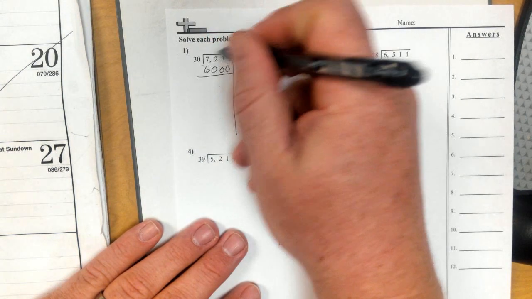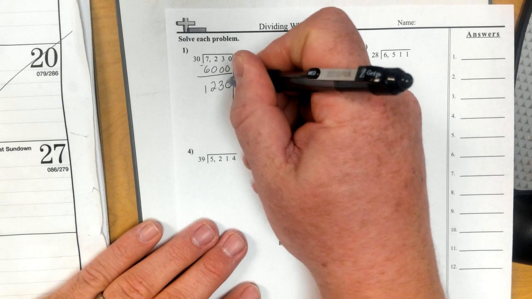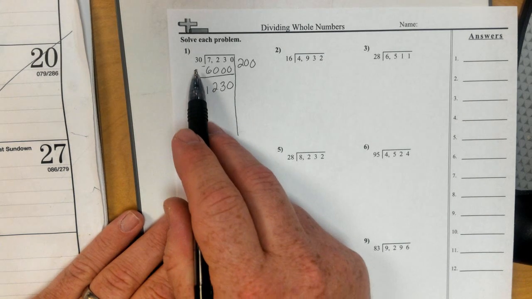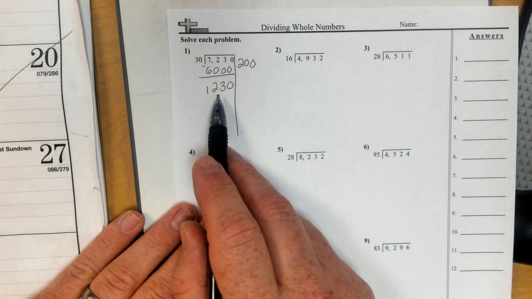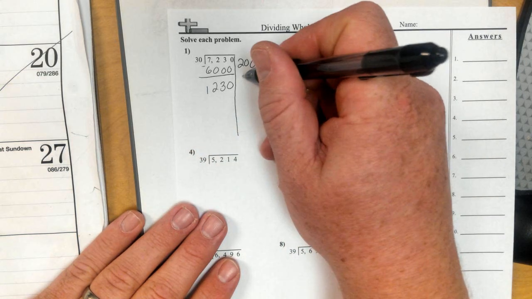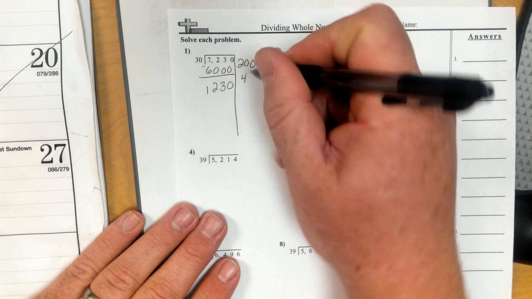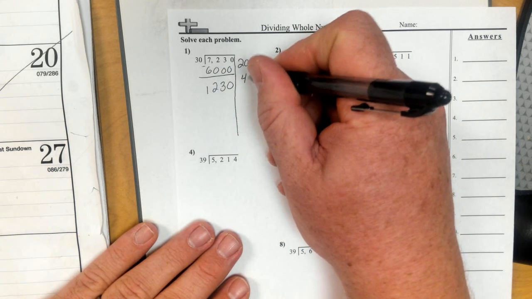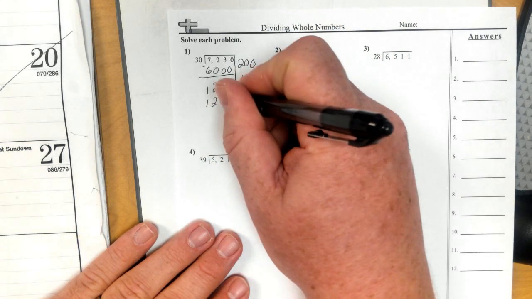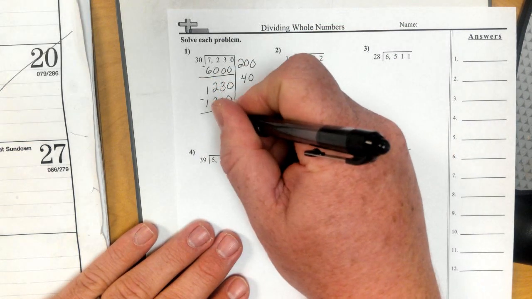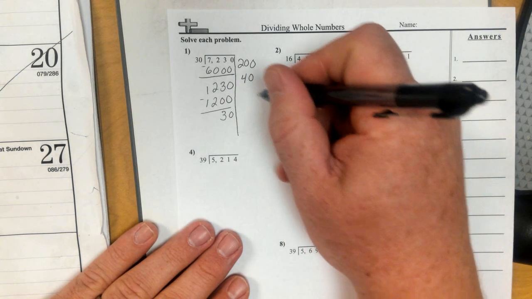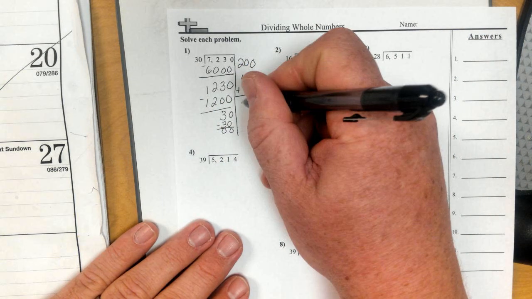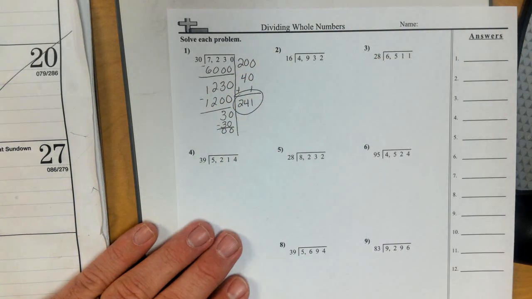Okay? Now when I do that, I have 1,230 left over. Now I look at the 3 and the 30, and I see a 12 at the beginning of this number. So now I would do 4. 4 times 30 would only be 120, but if I did 30 times 40, I would have 1,200. That would leave me 30 left over, which 30 goes into 31 time. So I would add up my partial quotients, and I get 241 for my quotient.